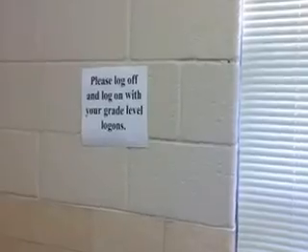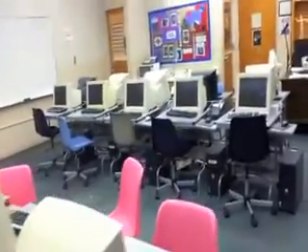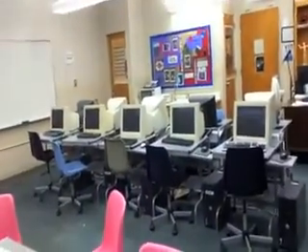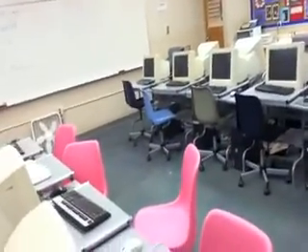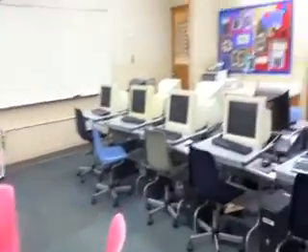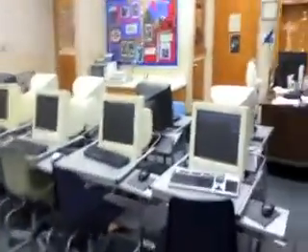Unfortunately, our school operates on grade level log-ons. So if you're logged on as a 6th grader and you want to save your project and the computer's logged in as an 8th grader, you're not going to be able to save your project on the 6th grader drive.